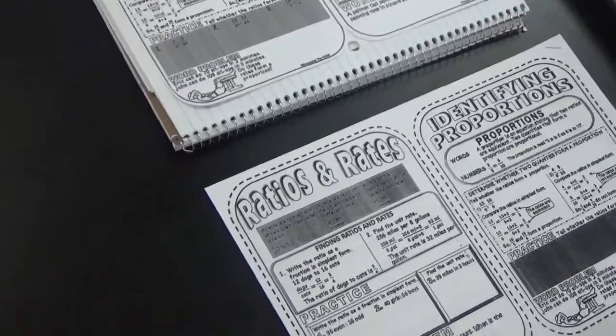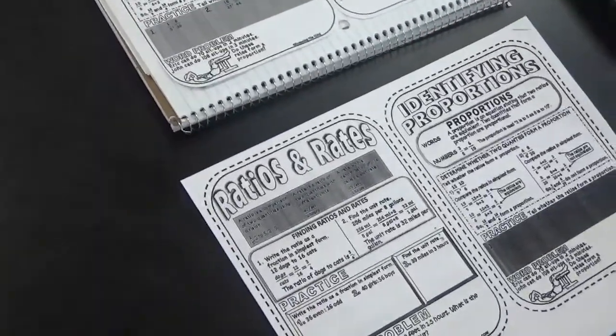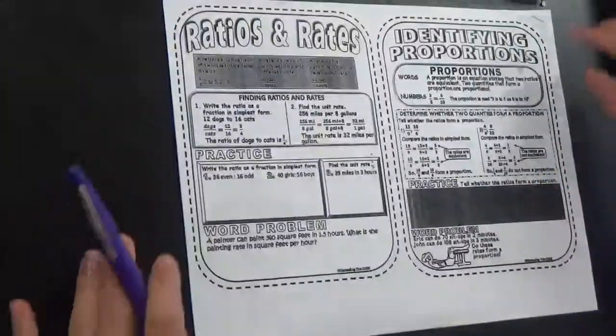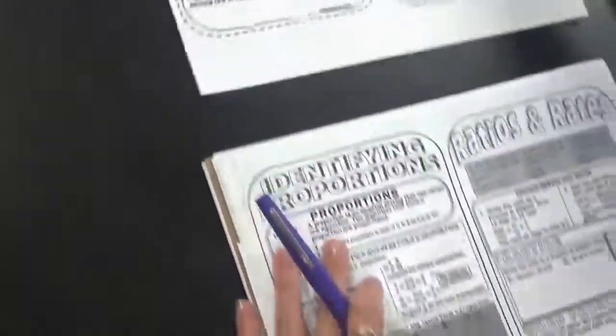Welcome to my show. Today you're going to cut out these little sections, and this is going to be your review questions. So let's get started.